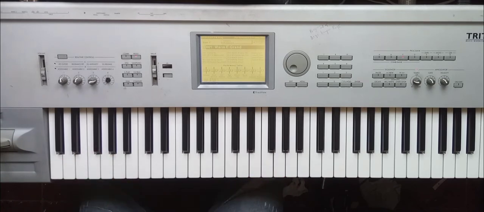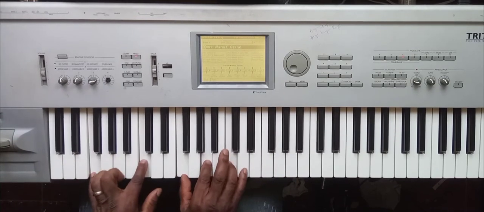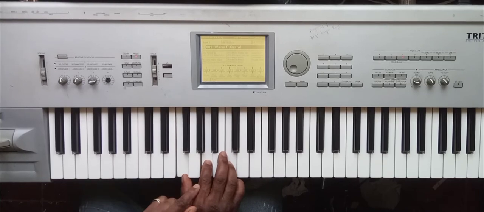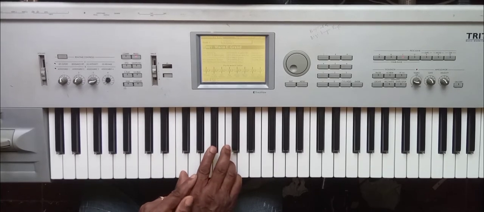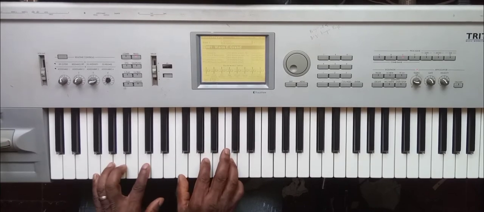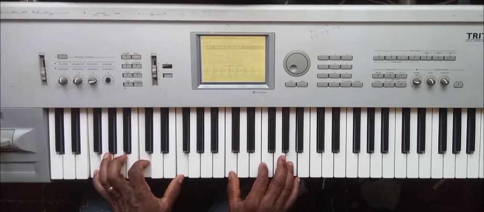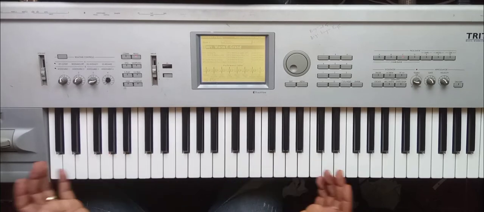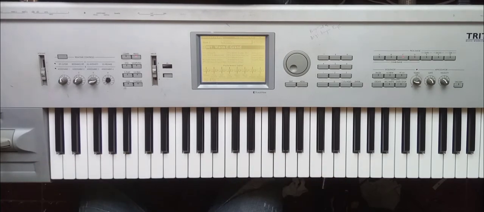So any key that you're in, just simply take the 3rd and replace it with the 4th. That's your F suspended, with the 4th. Very simple and easy way to remember how to form suspended chords.